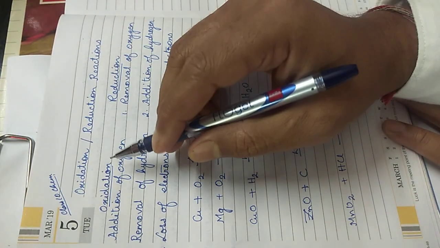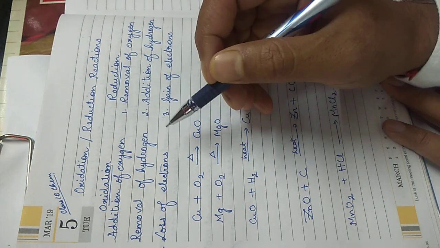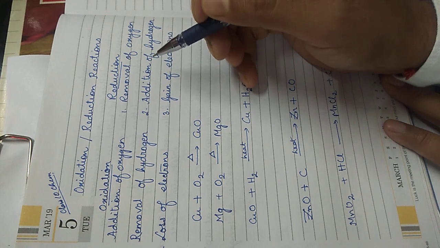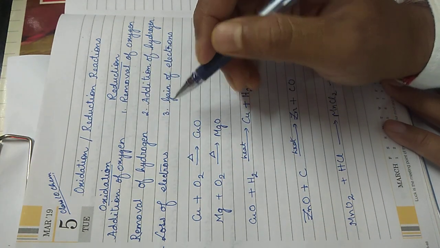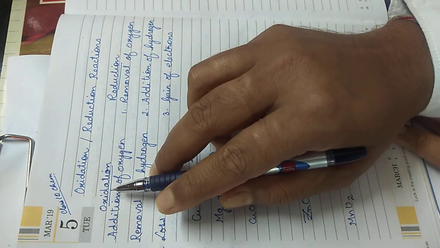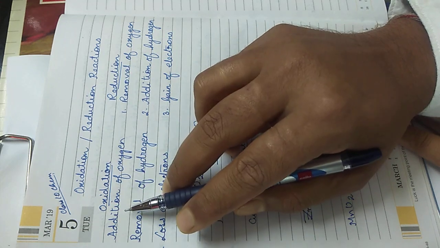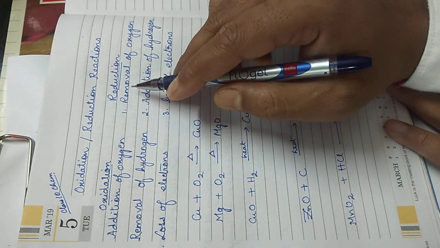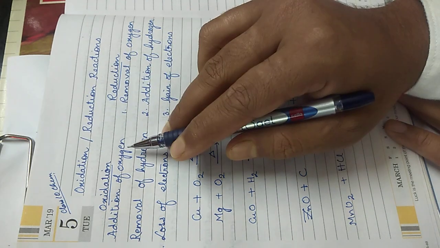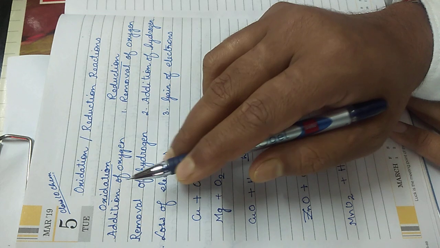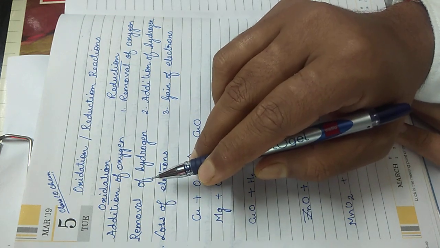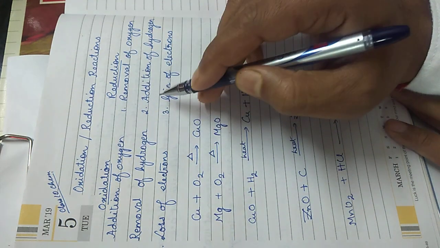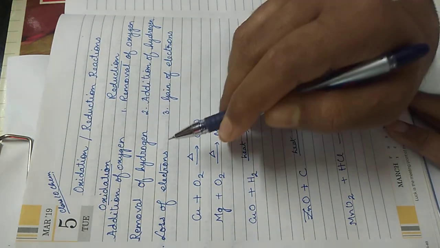Now, what is an oxidation and reduction reaction? Any reaction we can classify as oxidation or reduction if either of these things happen. A reaction may be an oxidation reaction if there is addition of oxygen, and a reduction reaction if there is removal of oxygen. Now this is in terms of oxygen. Similarly, in terms of hydrogen also we can explain. Oxidation is removal of hydrogen, reduction is addition of hydrogen.